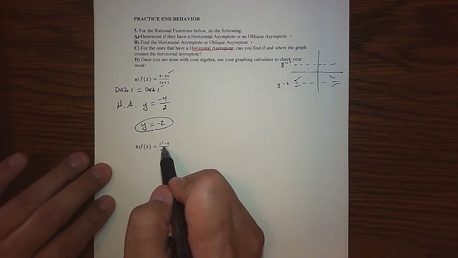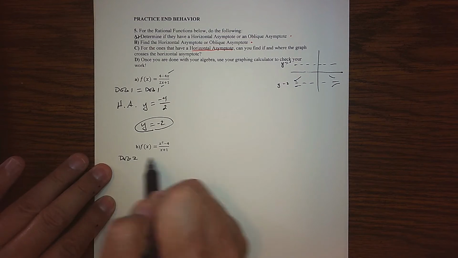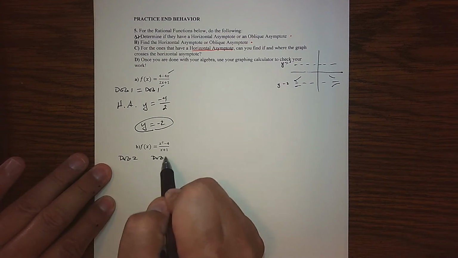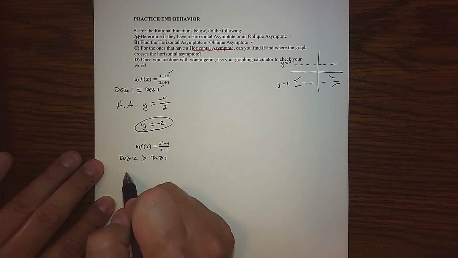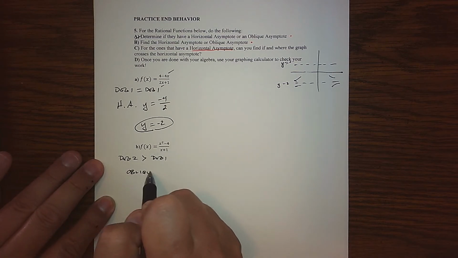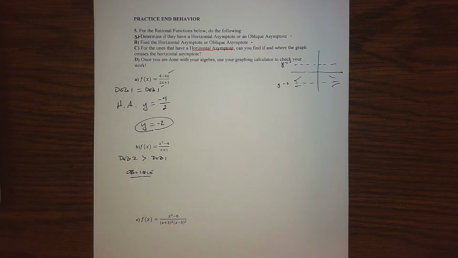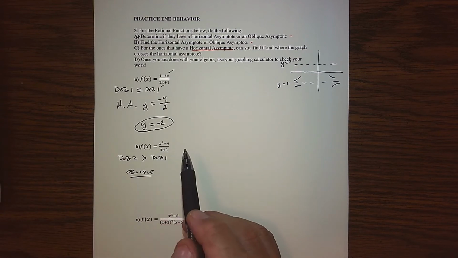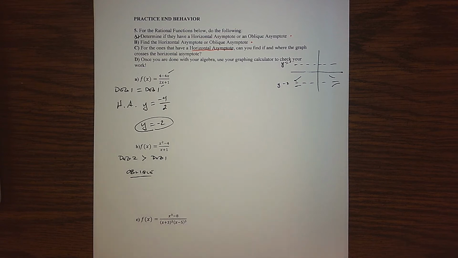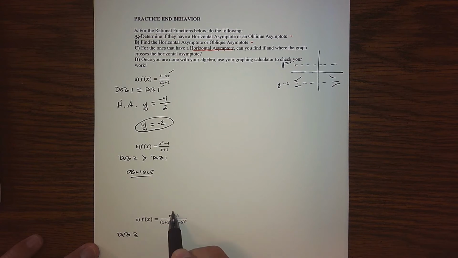What about the next one? Well, upstairs we have degree 2. Downstairs we have degree 1. So the upstairs is greater than the downstairs. So we have an oblique asymptote in this case. As a matter of fact, because the degree is just 1 above, it's not only oblique, but we know it's slant, it's a line.